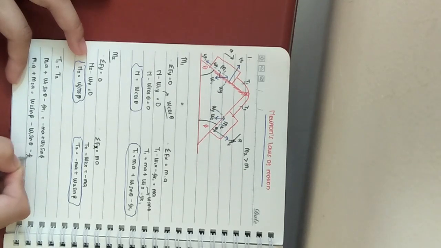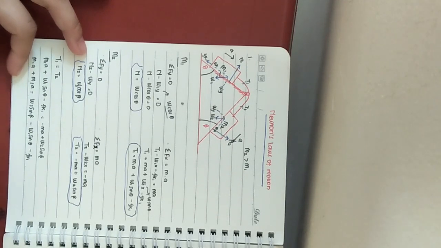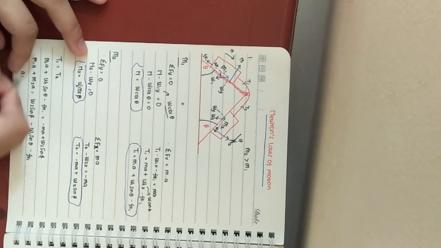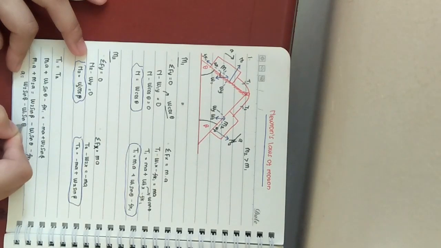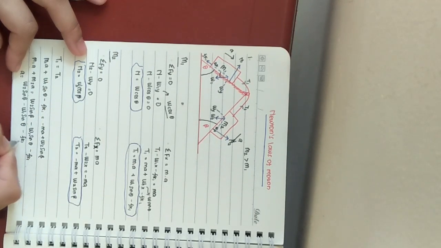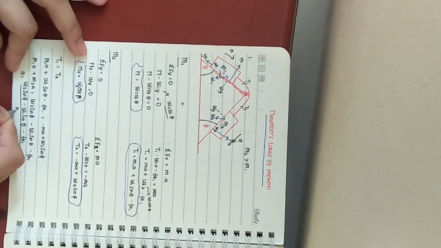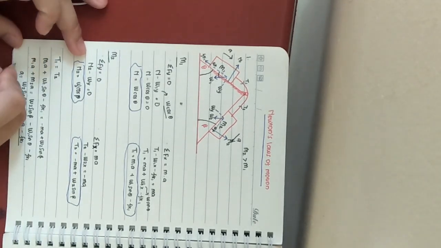And we just have to move the mass from the left side to the right side. So we got the acceleration equals second weight sin beta minus first weight sin theta minus friction 1 over first mass plus second mass.